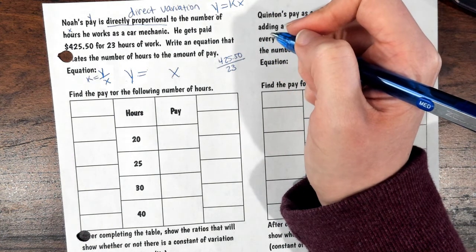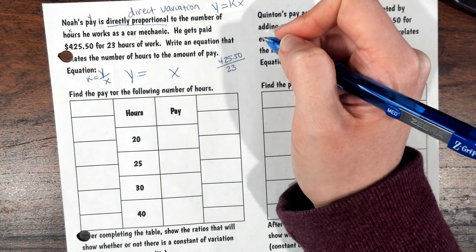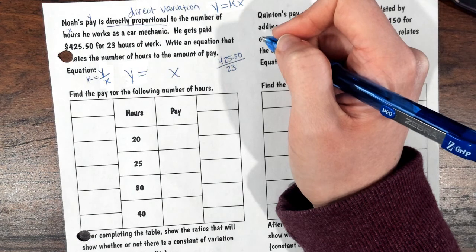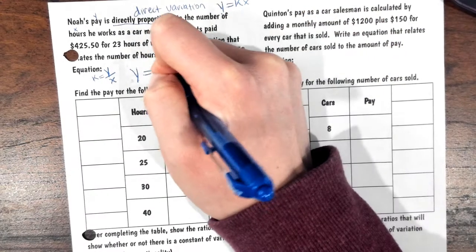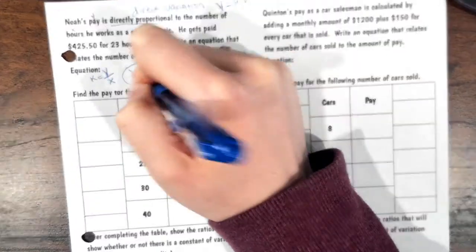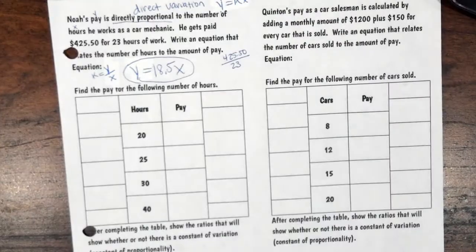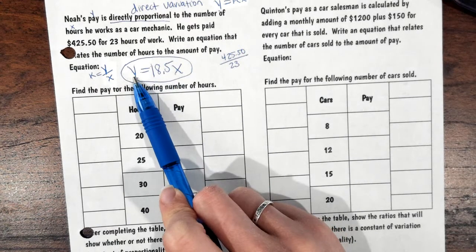And if you divide that out, what do you get? Hopefully you got $18.50 per hour, so it would be 18.5. So our equation is y equals 18.5x. Each hour is $18.50 to get our total pay.